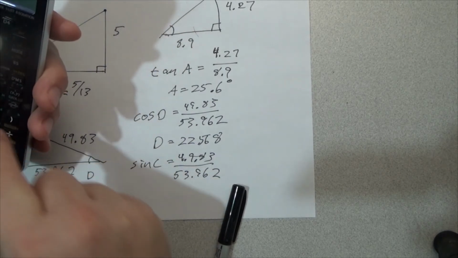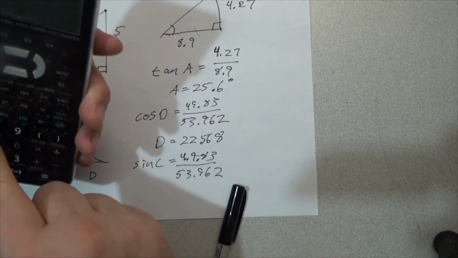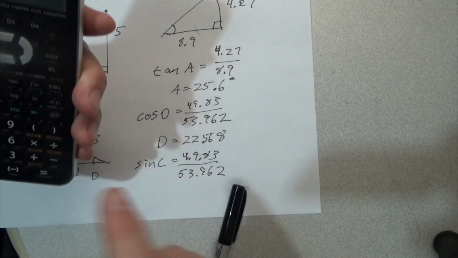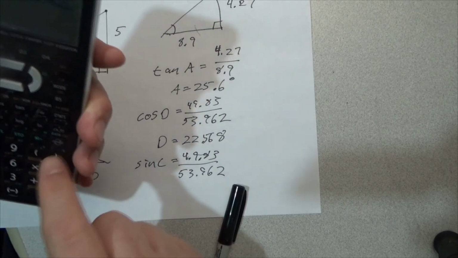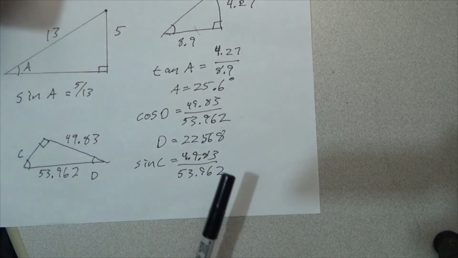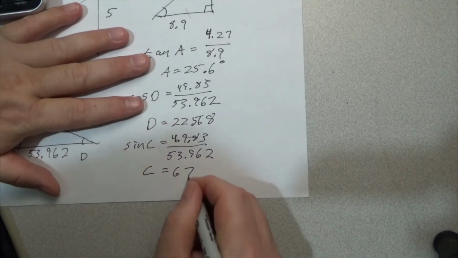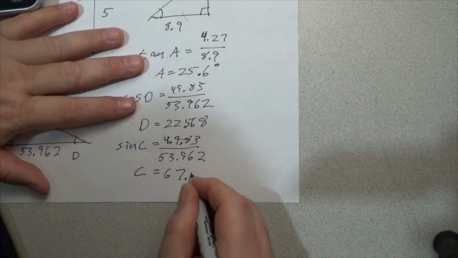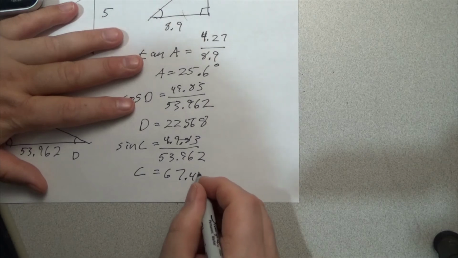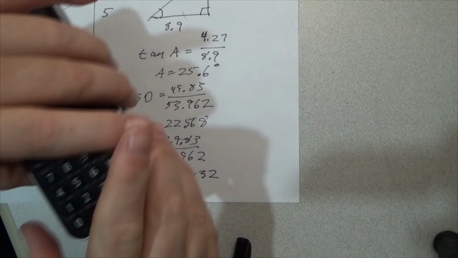So arc sine, parenthesis, 49.83 divided by 53.962, end the parenthesis, 67.432. Okay, so let's leave it at that.